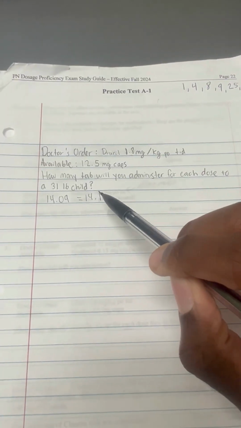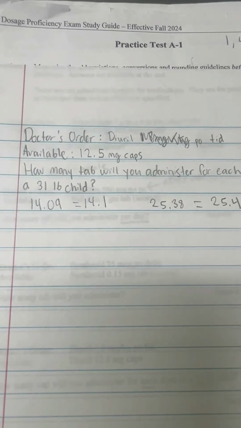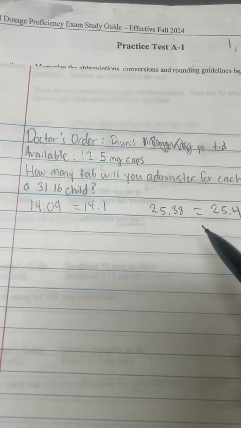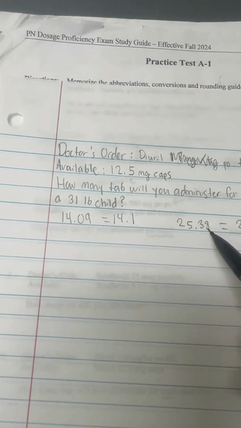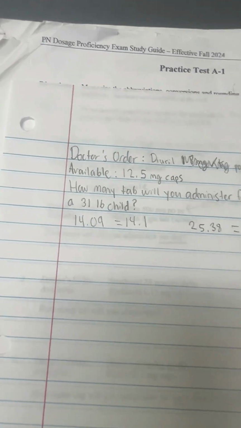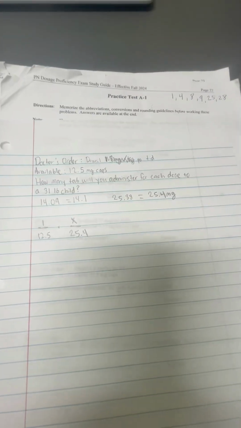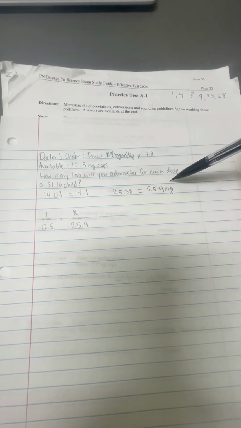So you need to do 14.1 times 1.8. After putting that in the calculator, I got 25.38. Like I just said, when you're dealing with weight, you round to the nearest tenth. Since this is greater than 5, you round up. So 25.38 becomes 25.4.